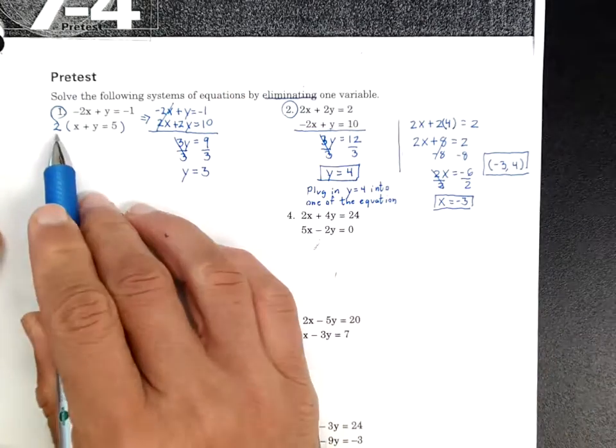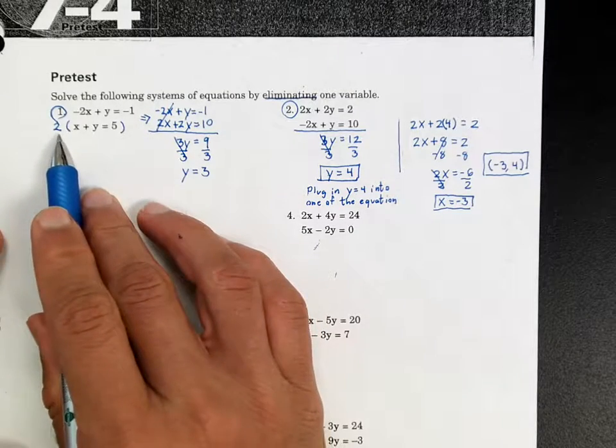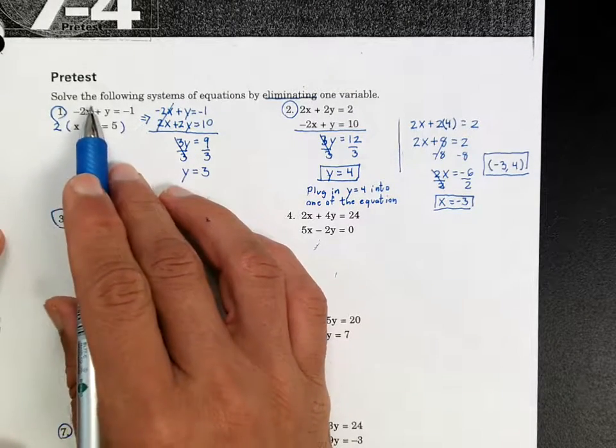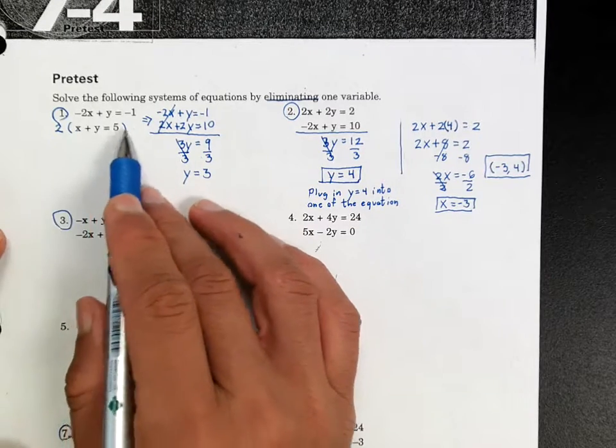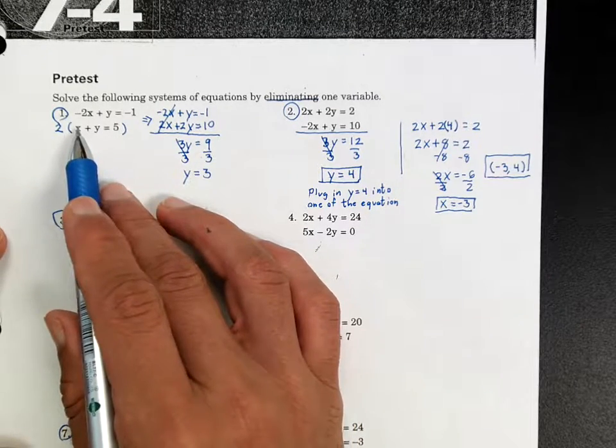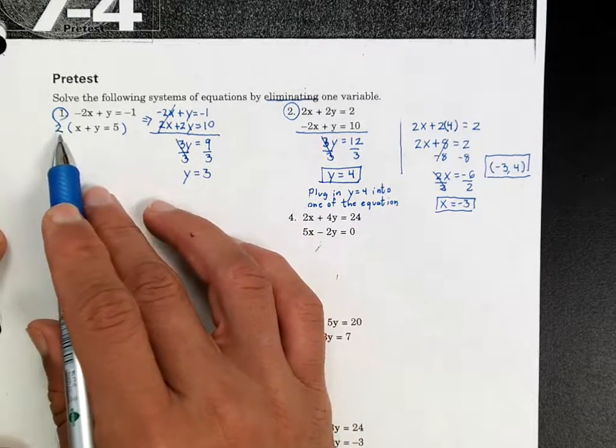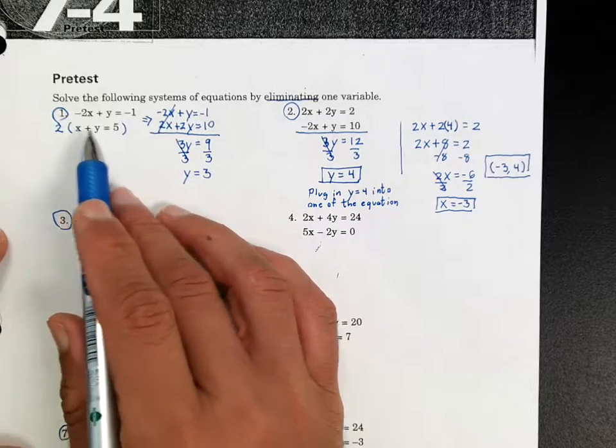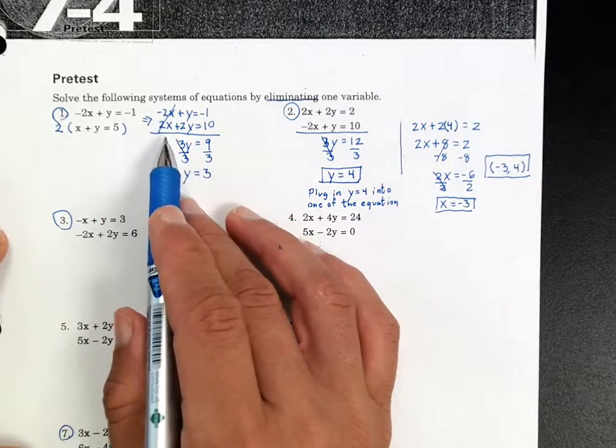So again, how do I know what number to multiply here? Well, I'm multiplying times a number that would cancel either the x or the y when I add them together. In this case, I wanted to cancel the x, so I multiplied times a positive 2 because I knew that if I add negative 2 plus 2, that would cancel this out.